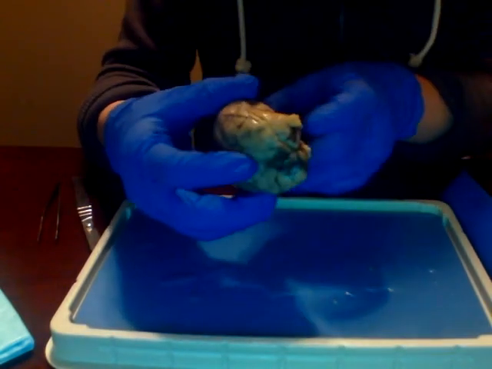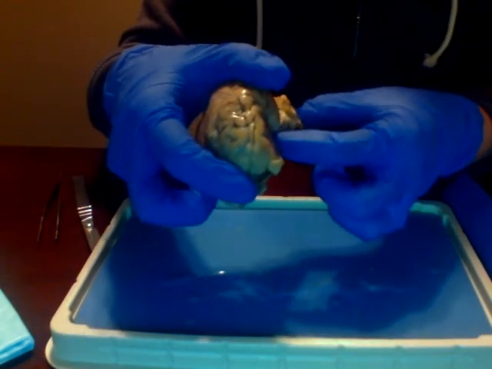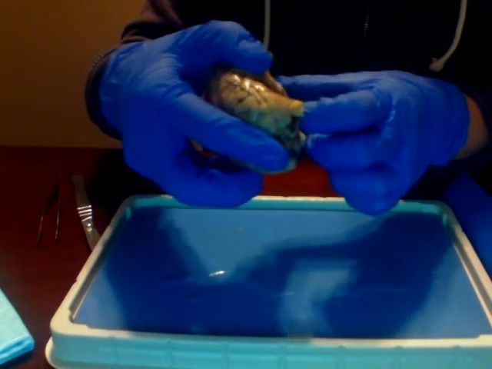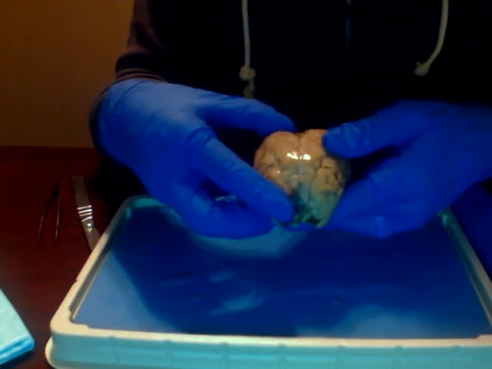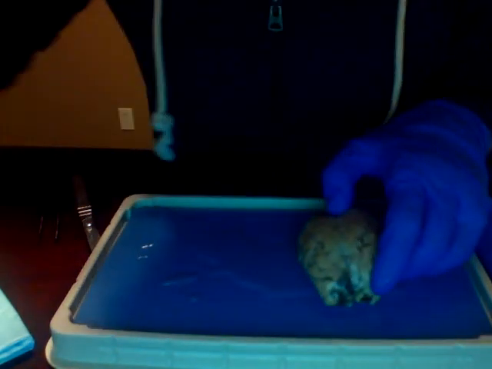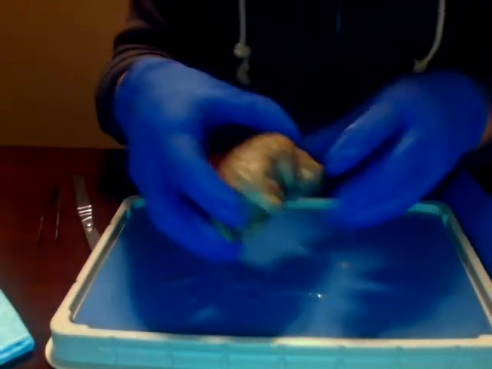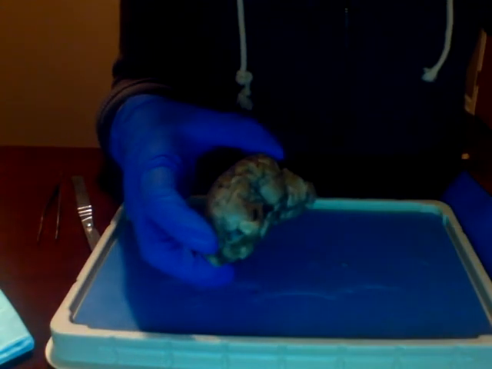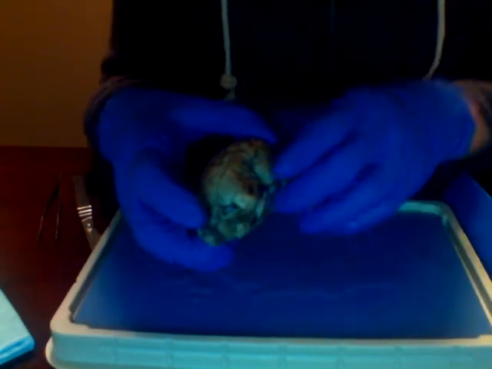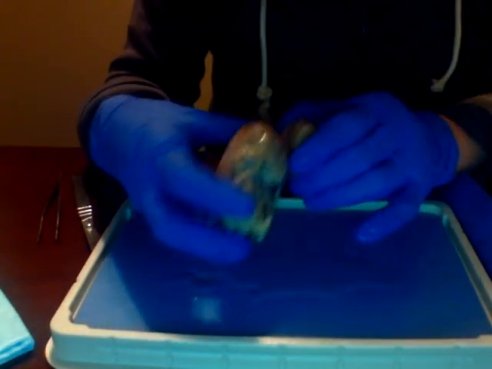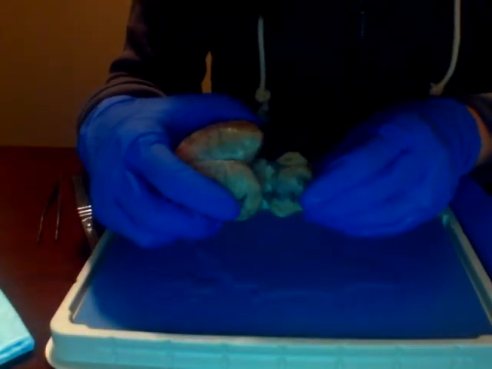Okay, so the pituitary gland would be right in here. So next we're going to locate the midbrain, the pons, and the medulla oblongata.